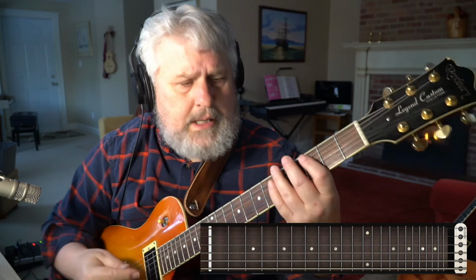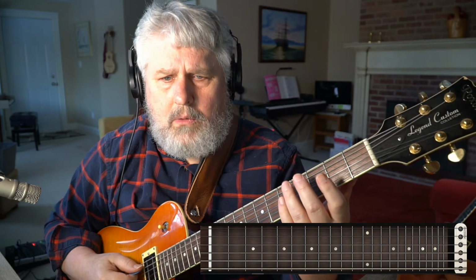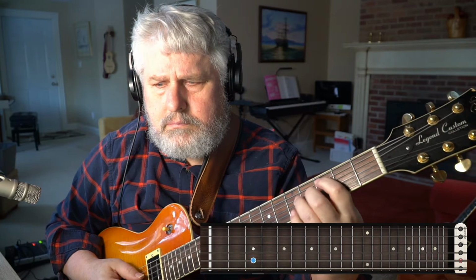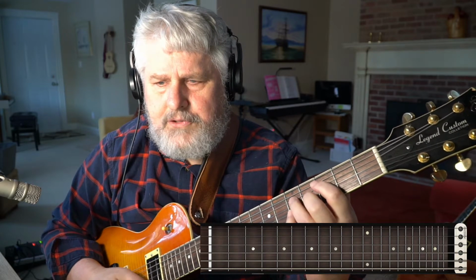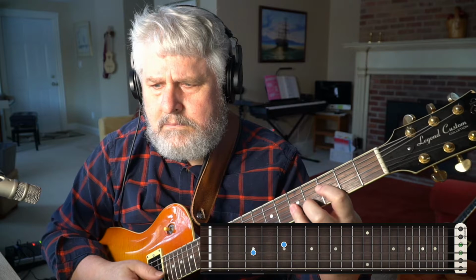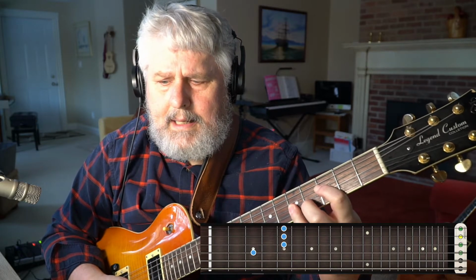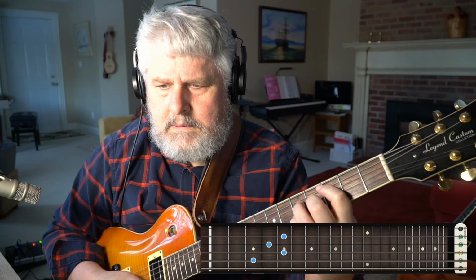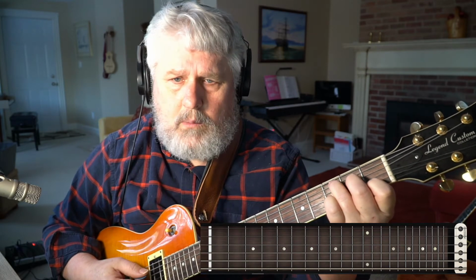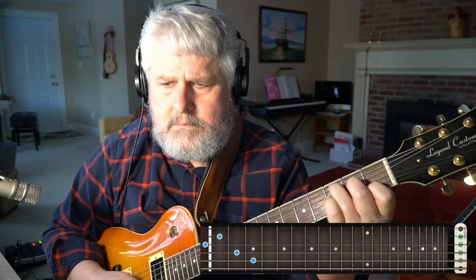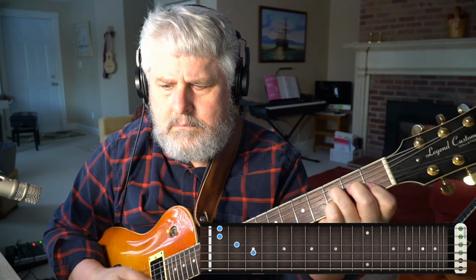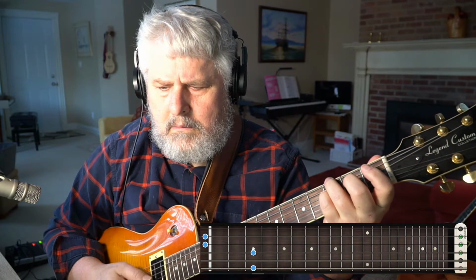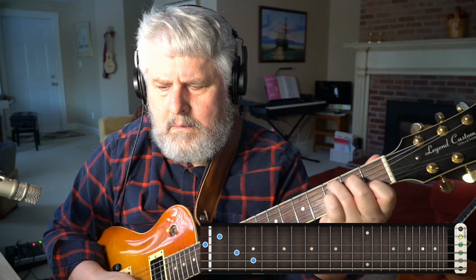Now, the major scale, as we know, has a 1 chord. It has a 4 chord, and it has a 5 chord. In cowboy chords, it'd be like 1 chord, 1, 4, and 5.